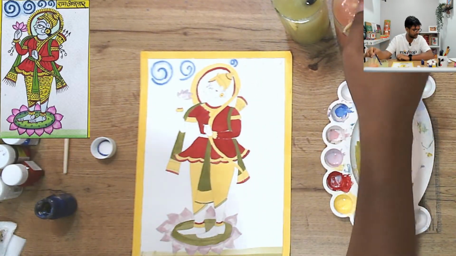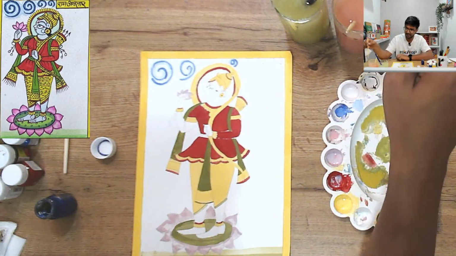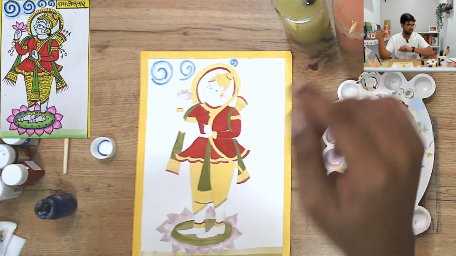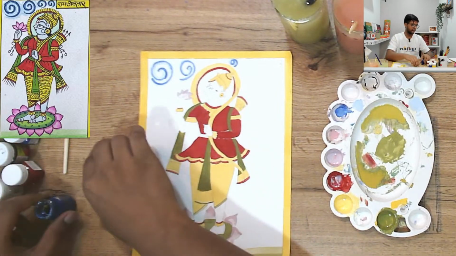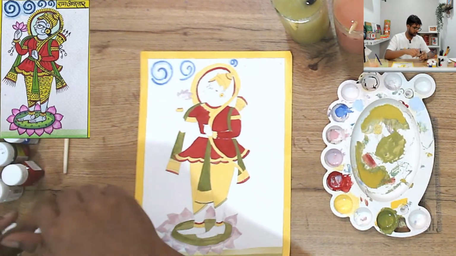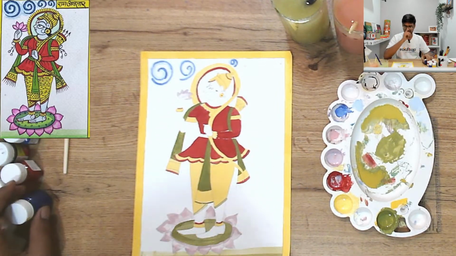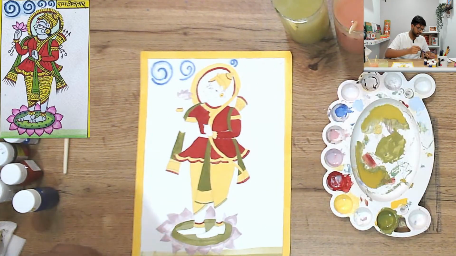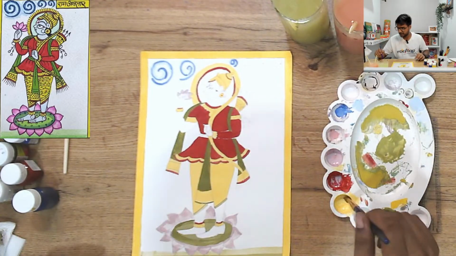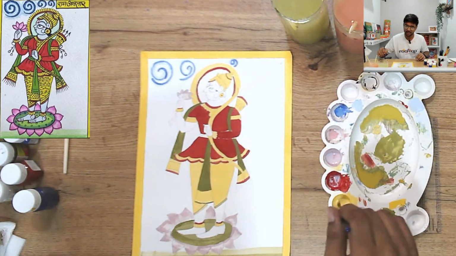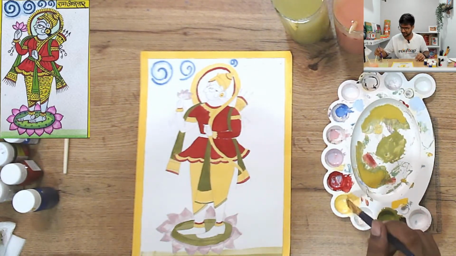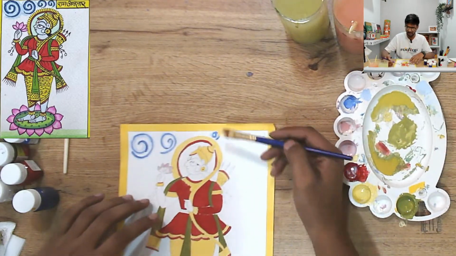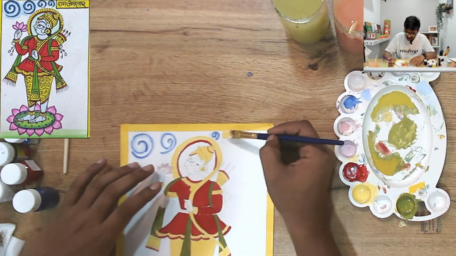Like that. Now we can take our black color or we can go back to our yellow again and we can fill in this area here.